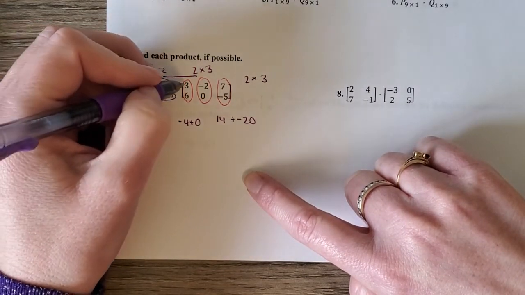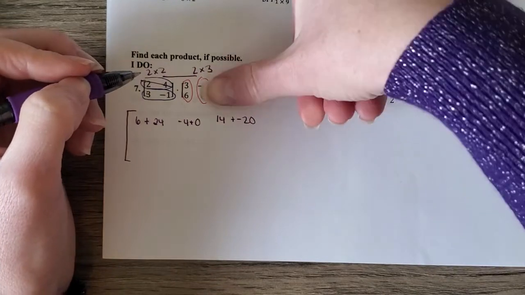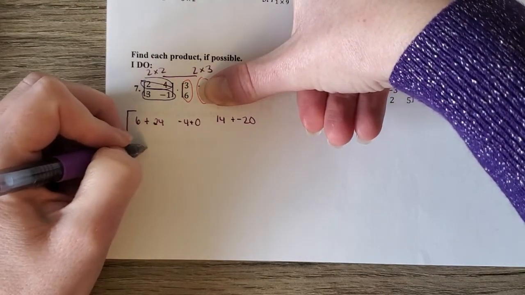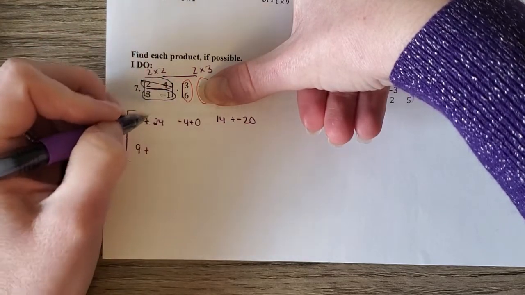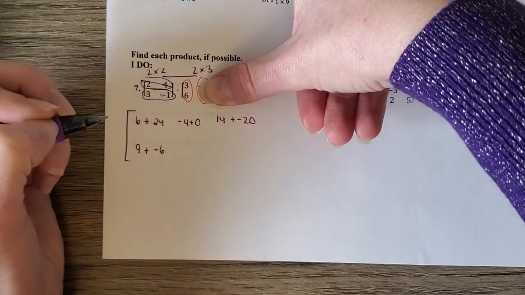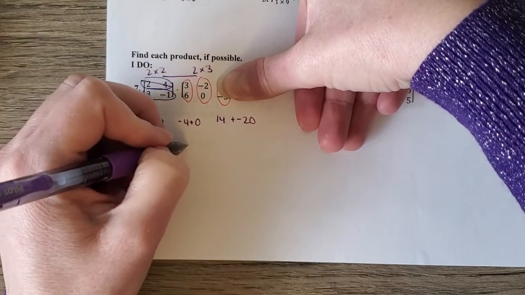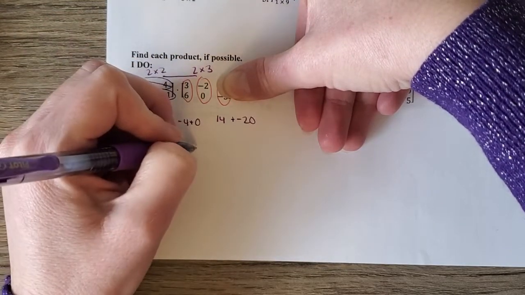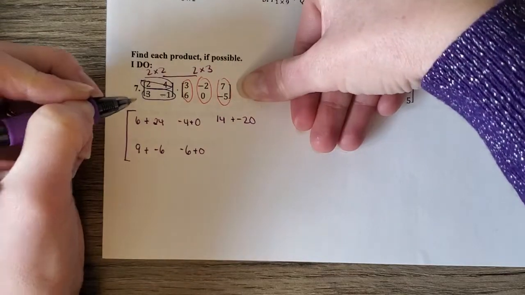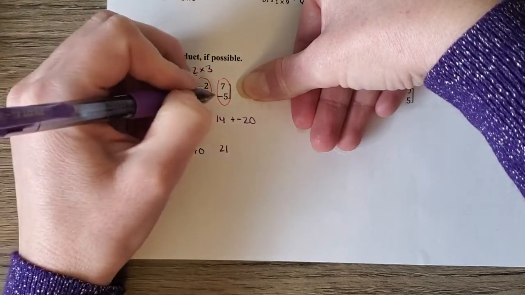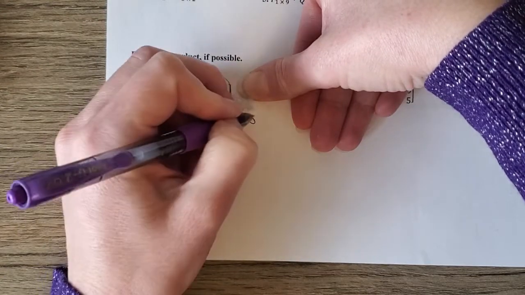So 3 times 3, again, we're just going to the first column, so we're putting this in the first column. 3 times 3 is 9, plus negative 1 times 6 is negative 6. And then we go to the next column. 3 times negative 2 is negative 6. Negative 1 times 0 is 0. And then we go to the last column. 3 times 7 is 21. Negative 1 times negative 5 is 5.